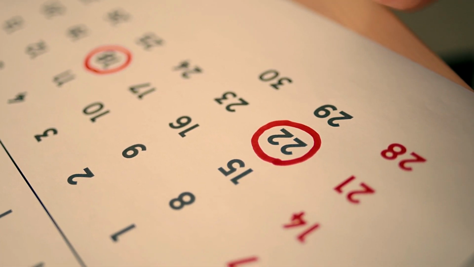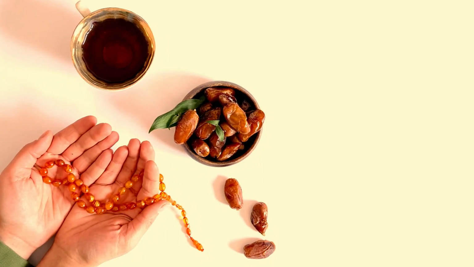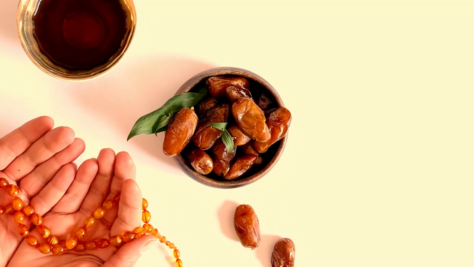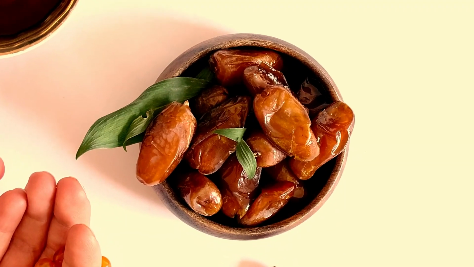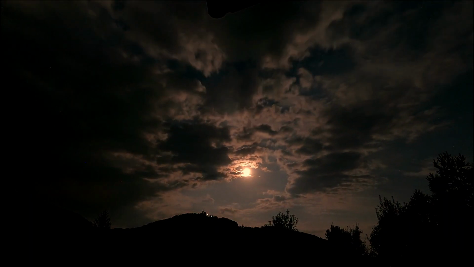In the midst of marking dates on the calendar, she savored the sweetness of a ripe date fruit, anticipating the romantic date where she would meet her date under the moonlit sky.